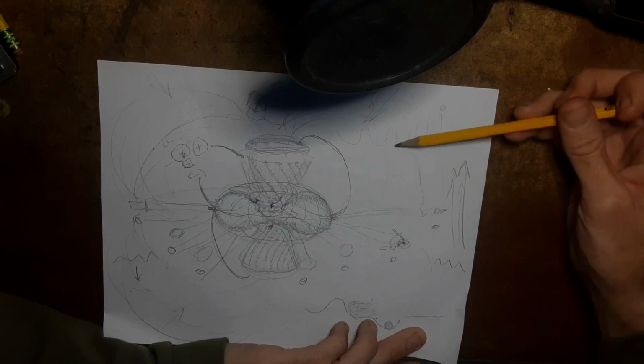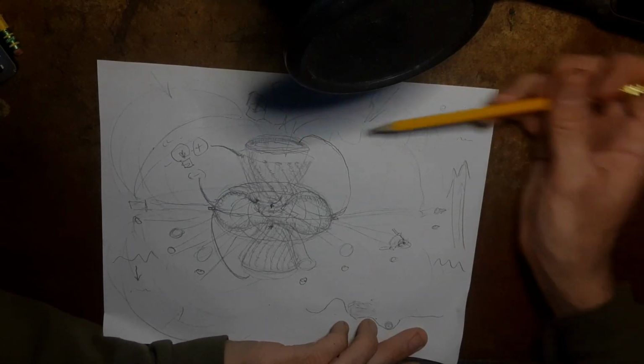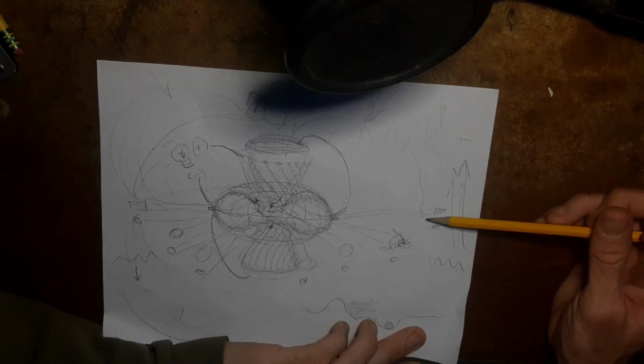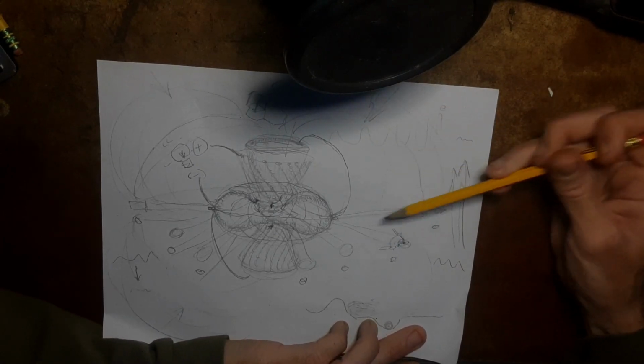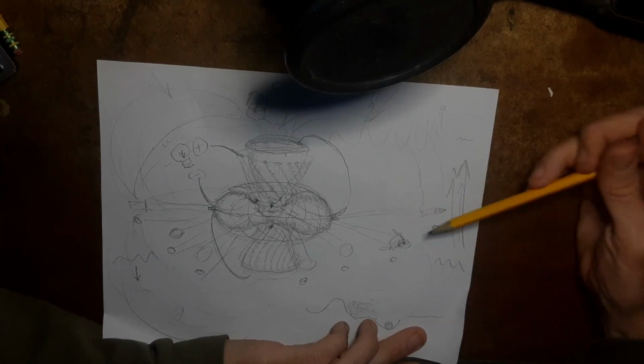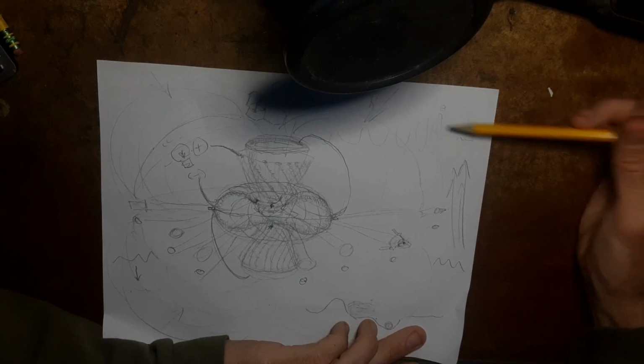Since you've made a warp bubble, you're outside of space-time in the strictest sense. You're not inside of this thing. You're not a piece of baryonic matter. You're not being affected by the rest of the universe.